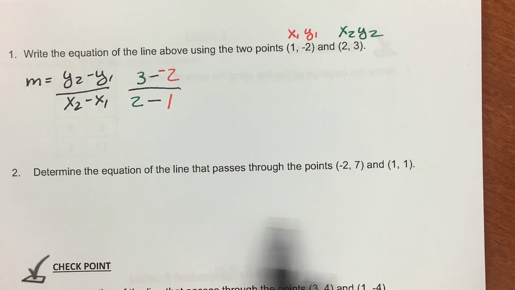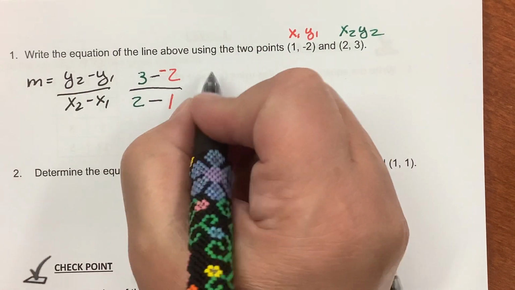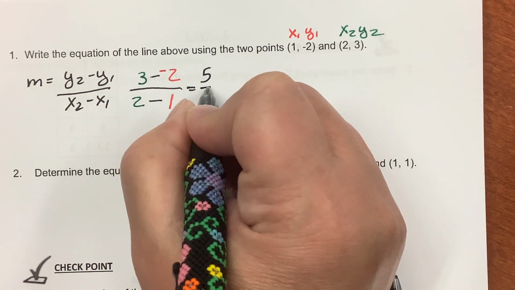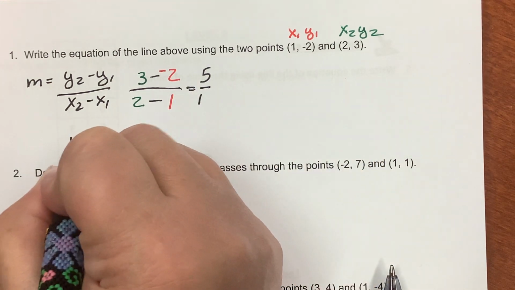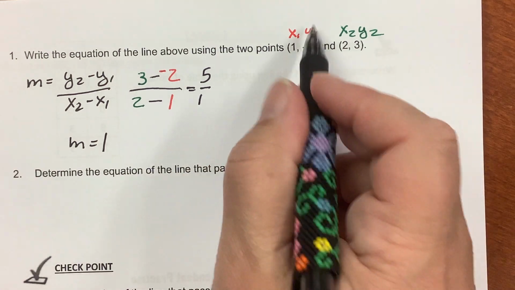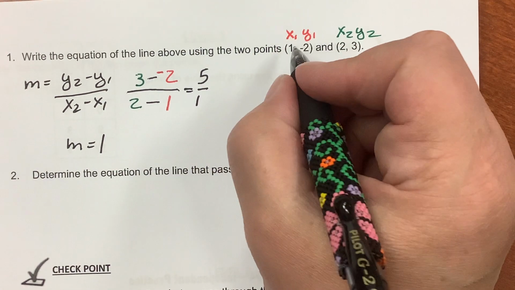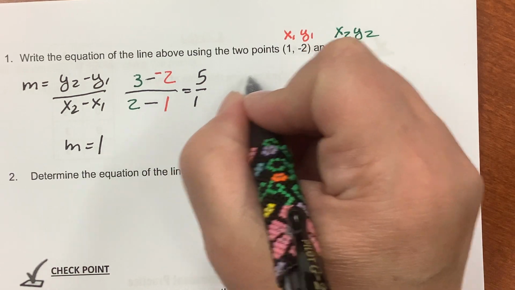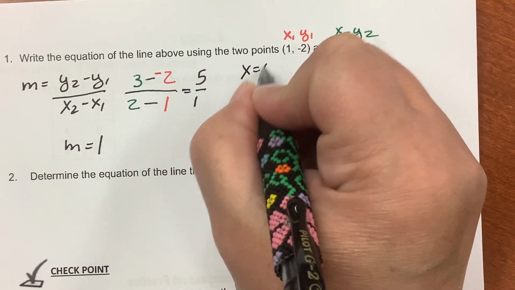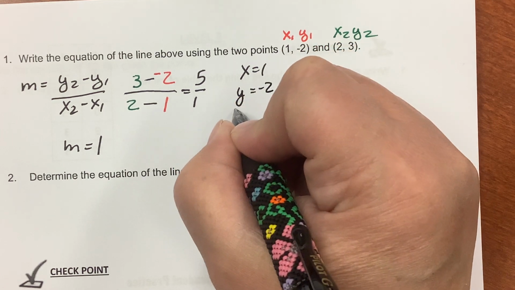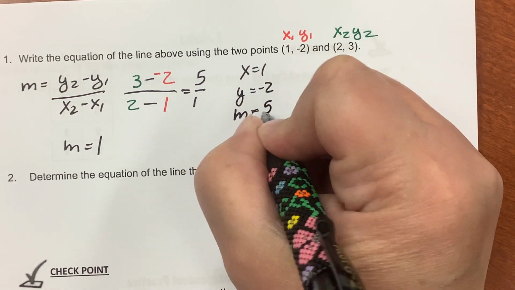All right, 3 minus negative 2 is 5. 2 minus 1 is 1. M equals 1. And now I'm going to use this point, just to prove a point. I'm going to use x equals 1, y equals negative 2, m equals 5.